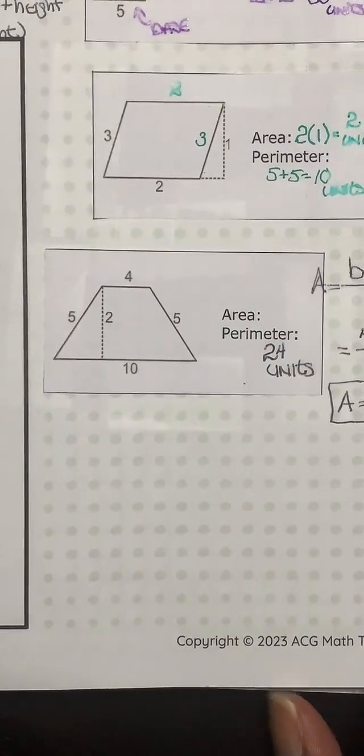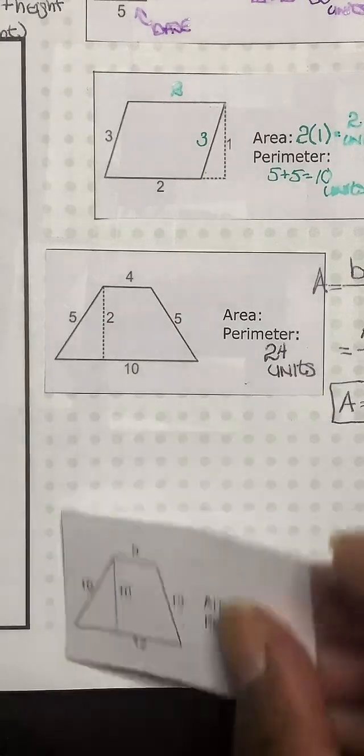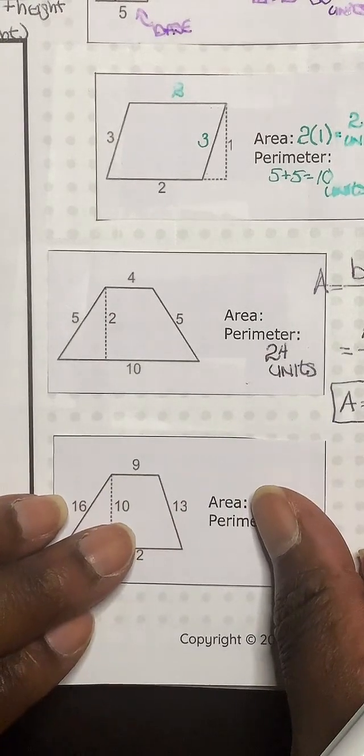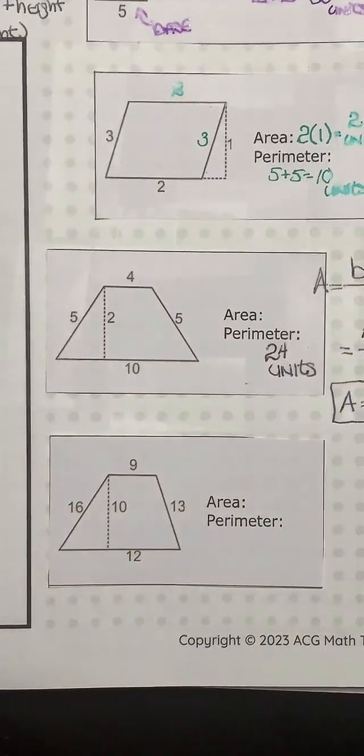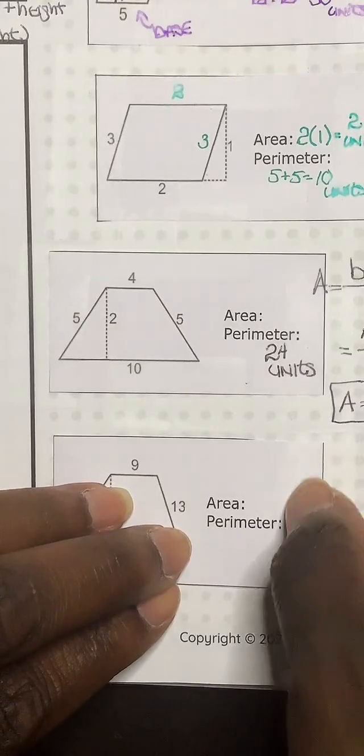Not a problem. All right, let's try another one. Let's try to put it right here. Let's see if I can put it in a way that everybody can see it.